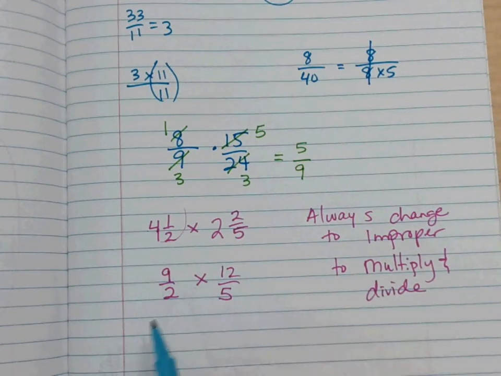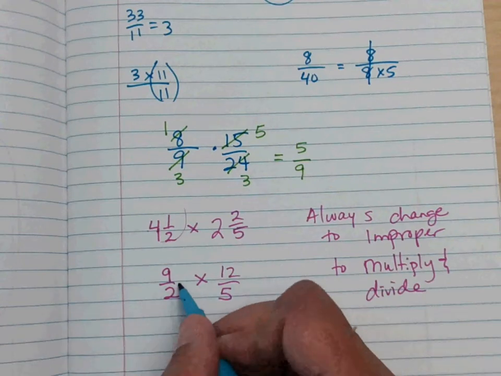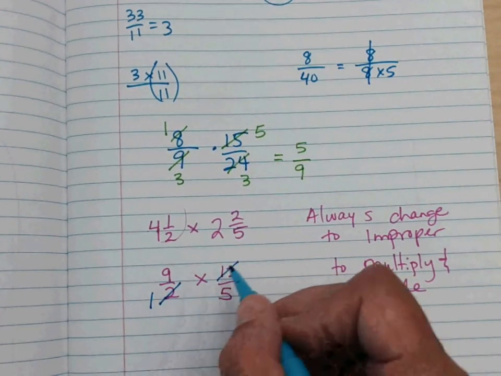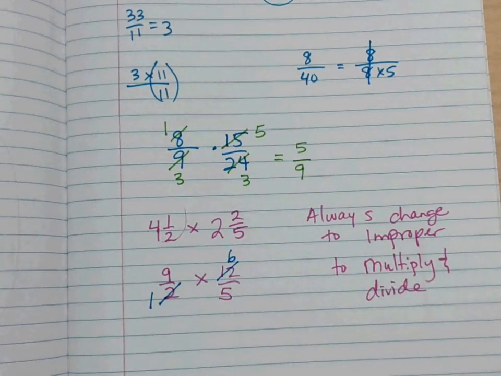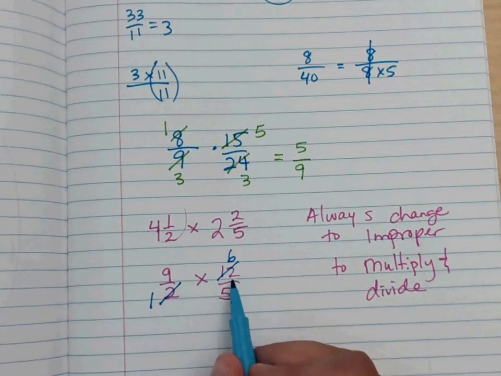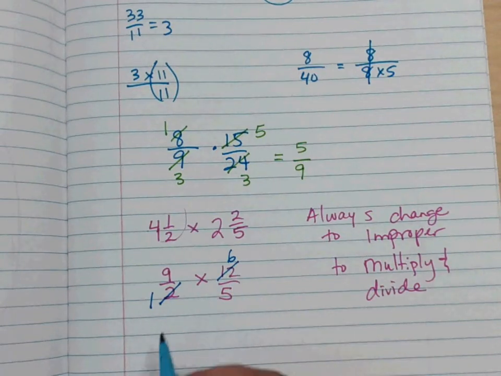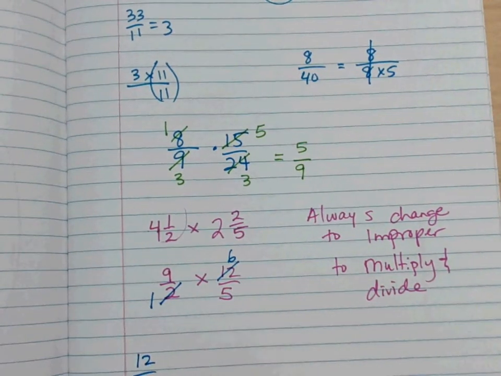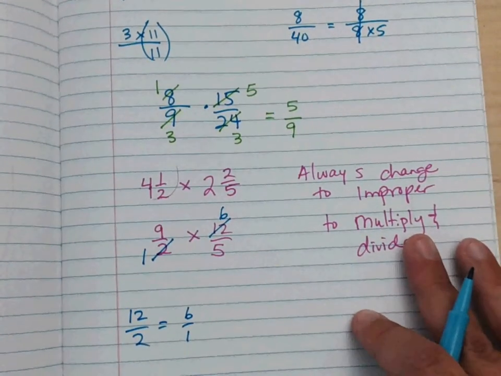Could 2 and 12 cross cancel? What would that cross cancel down to? 1 and 6. Does everybody see how she got the 1 and the 6? 2 goes into 2 once. 2 goes into 12 6 times. So we're just dividing them. It's just like if I had the fraction 12 over 2 would equal 6 over 1. It's just reducing that fraction.